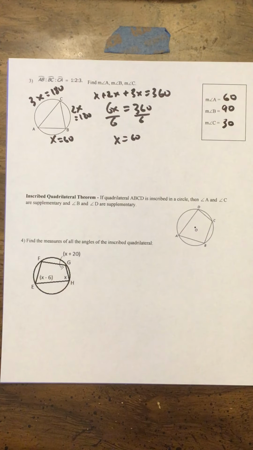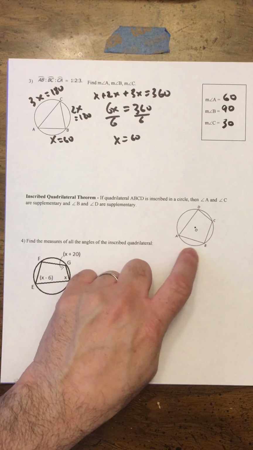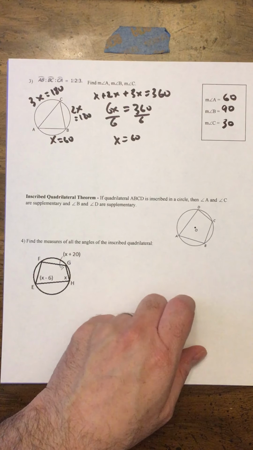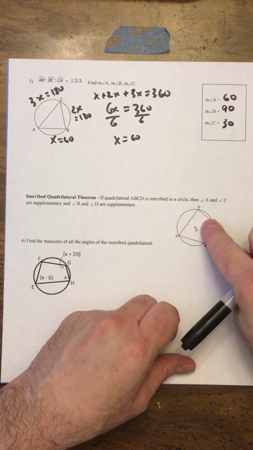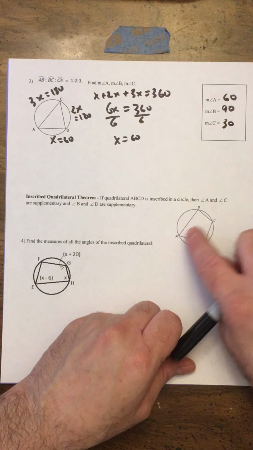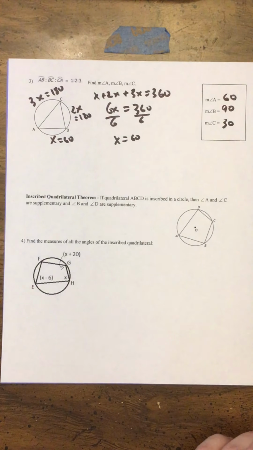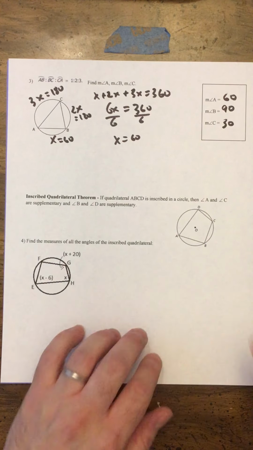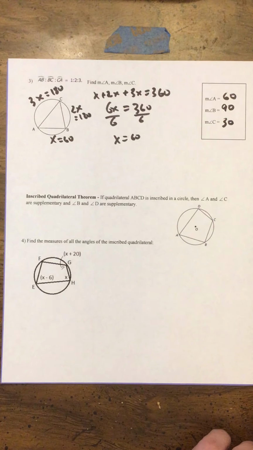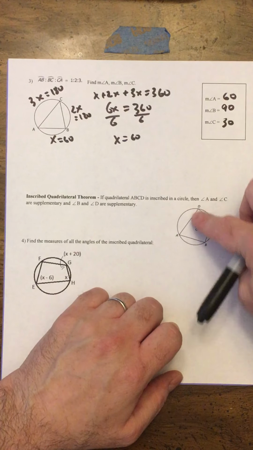Okay, last fact. The inscribed quadrilateral theorem. If quadrilateral ABCD is inscribed in a circle, then the angles across from each other are supplementary to each other. Angle A and angle C have to add up to 180. Angle B and angle D also have to add up to 180.